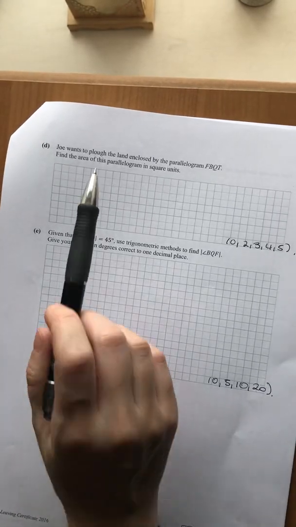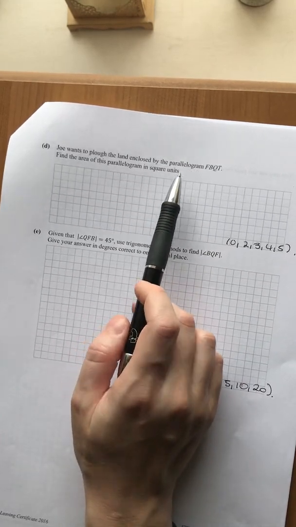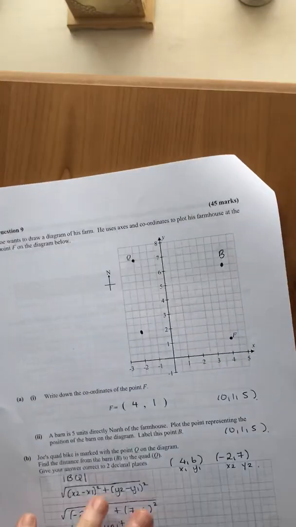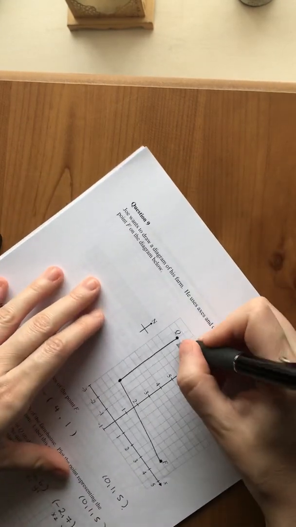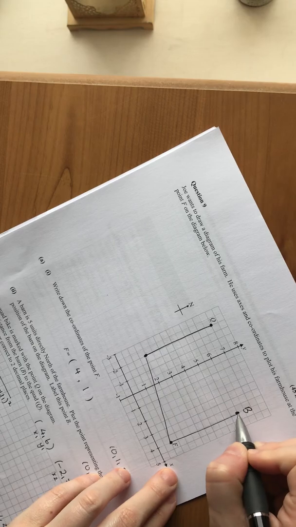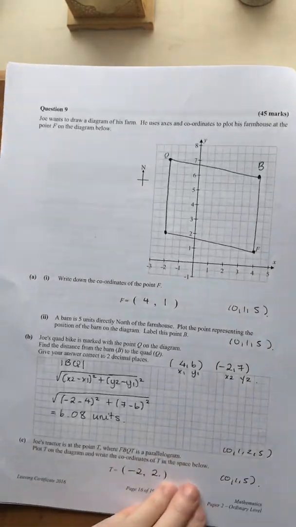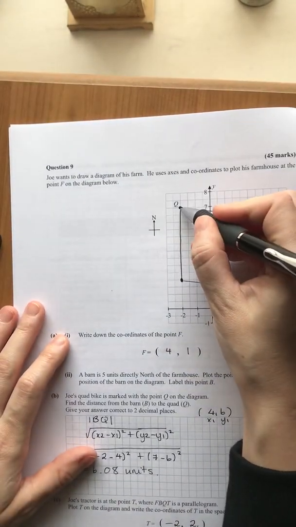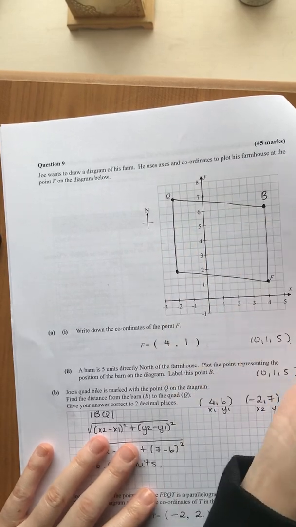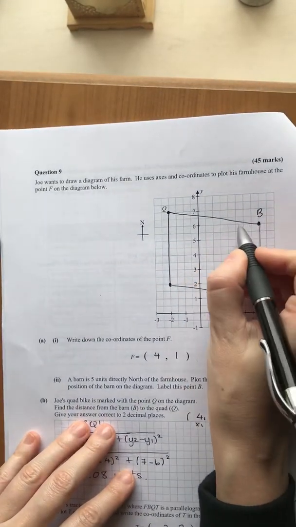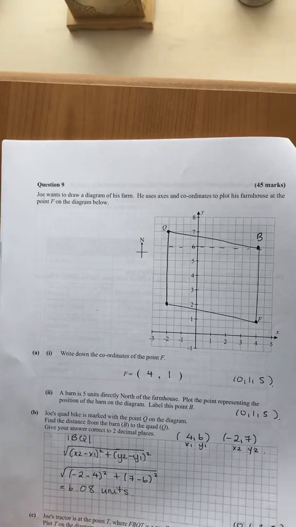Okay, for part D, Joe wants to plough the land enclosed by the parallelogram FBQT. So find the area of this parallelogram in square units. So you have a parallelogram here. So to find the area of a parallelogram, you can do the base multiplied by the perpendicular height. So the base there is from here to here, which is 5, and then you know that the perpendicular height is from here to here. So that's from -2 to 4, so that is 6.